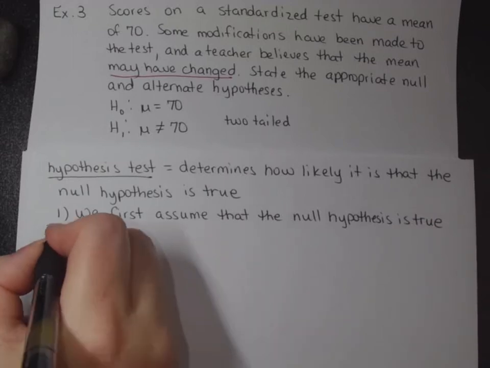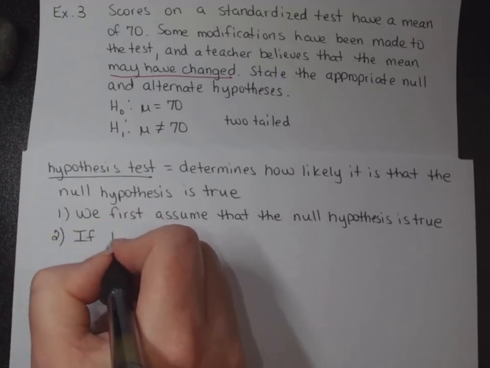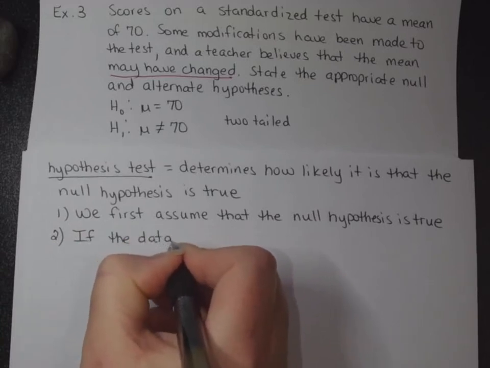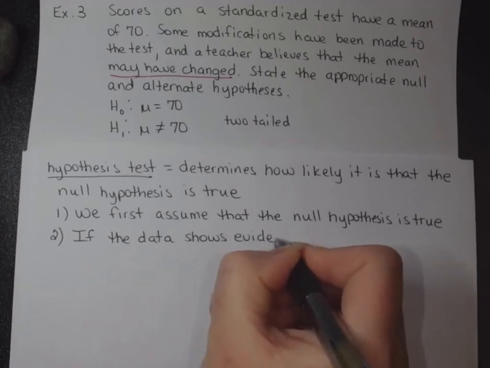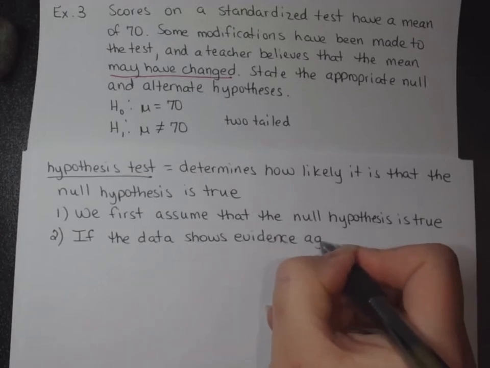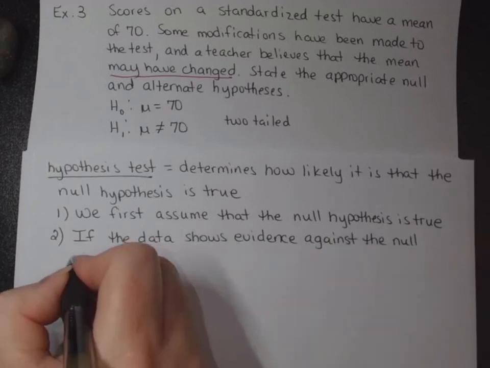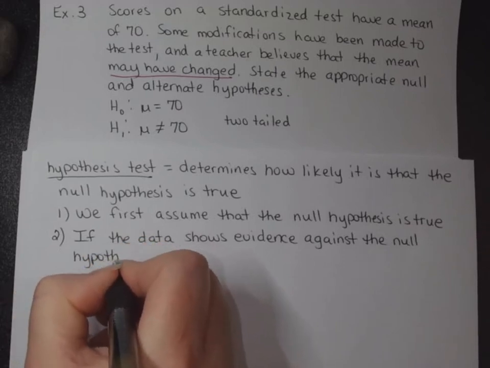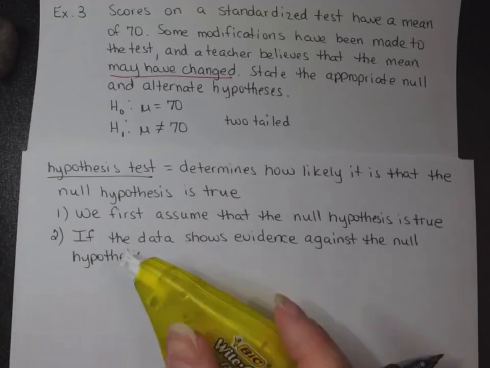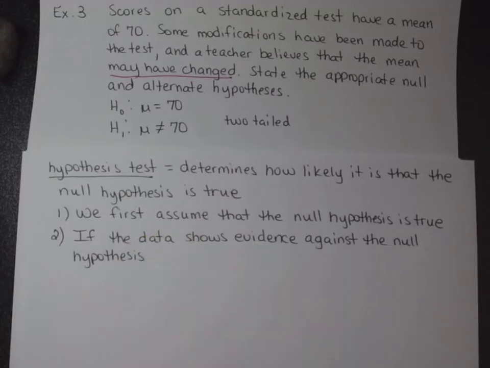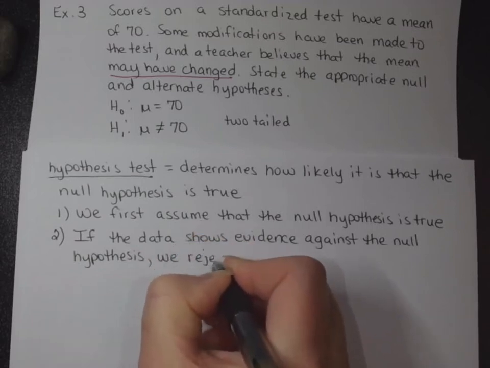And then if the data shows evidence against the null hypothesis, in other words, if we have evidence to show that our null hypothesis is false, then we reject it.